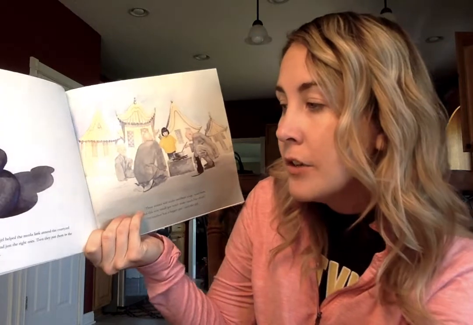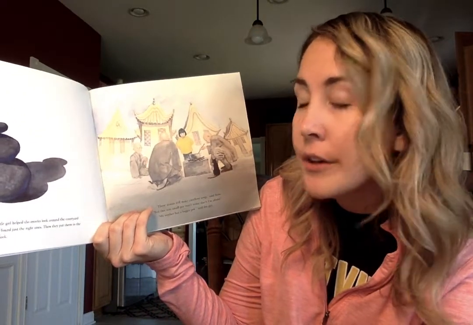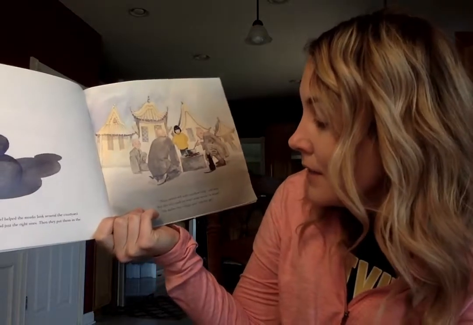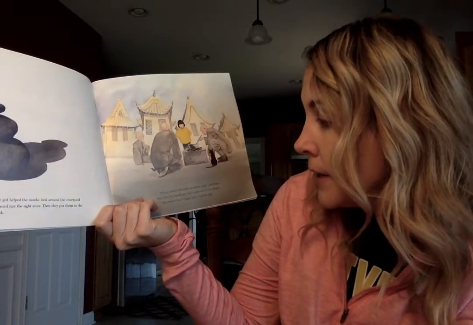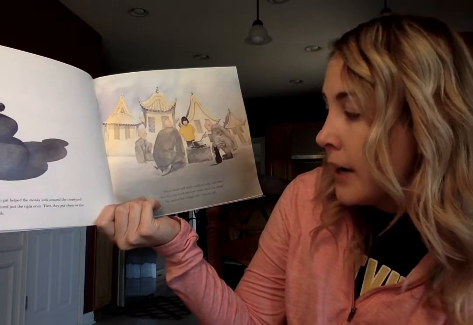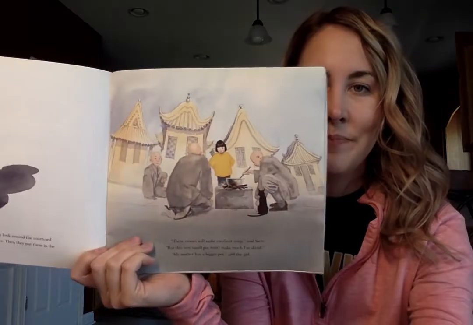The little girl helped the monks look around the courtyard until they found just the right ones. Then they put them in the water to cook. "These stones will make excellent soup," said Sue. "But this very small pot won't make much, I'm afraid. My mother has a bigger pot," said the little girl.